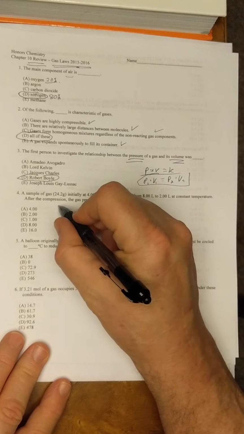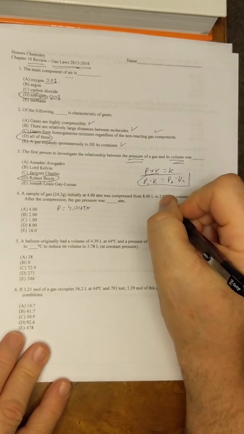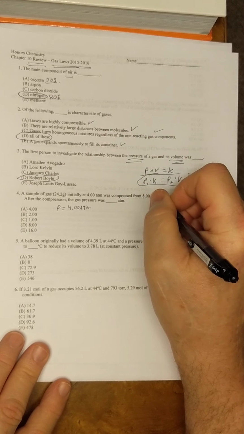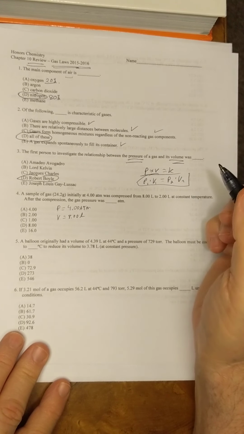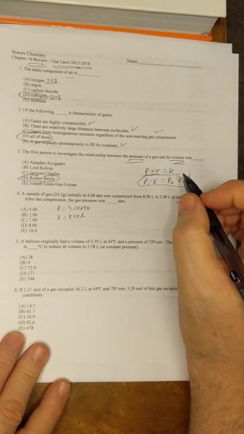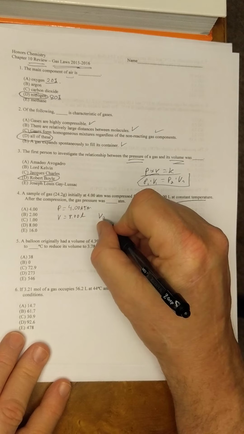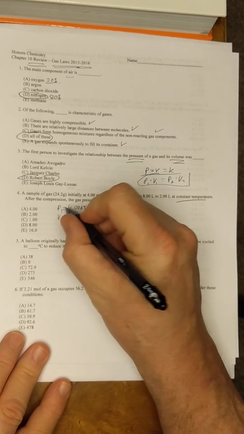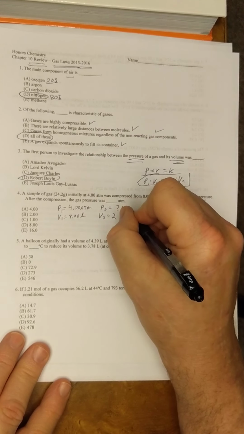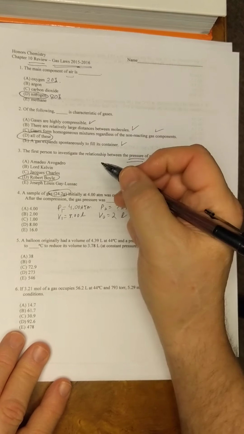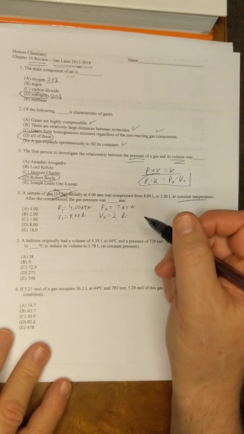The gas initially has a pressure of 4 atm, and it's compressed from a volume of 8 liters, and then it goes at constant temperature, so temperature is not a factor, to the final volume of 2 liters, so 1 and 2, and the question is, what's your pressure in atm? The 24.2 was never a factor. Moles never changed, so that same amount of grams is there.